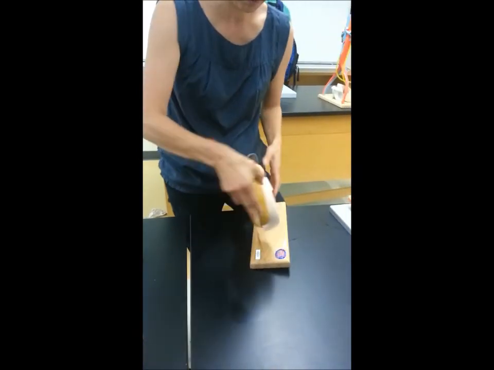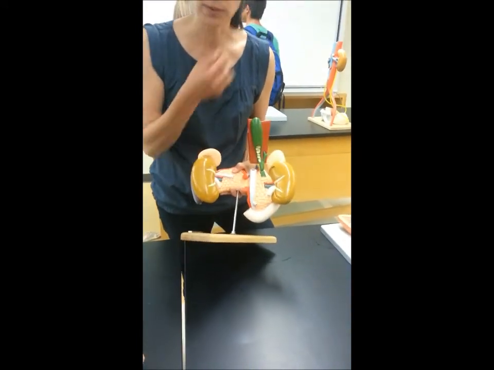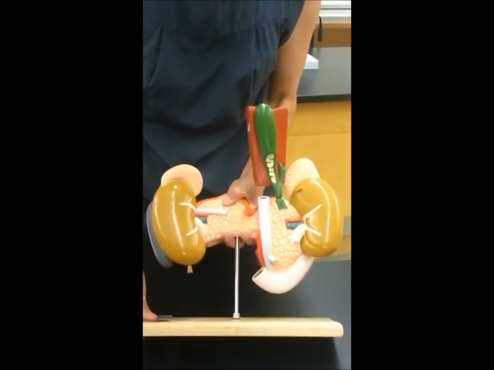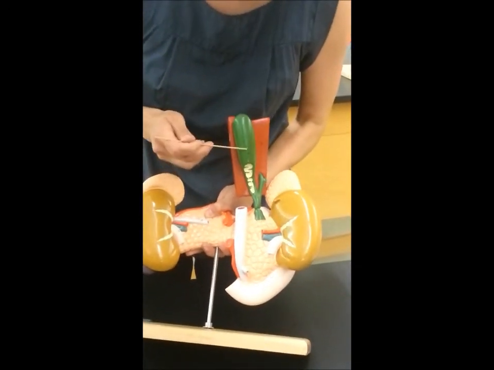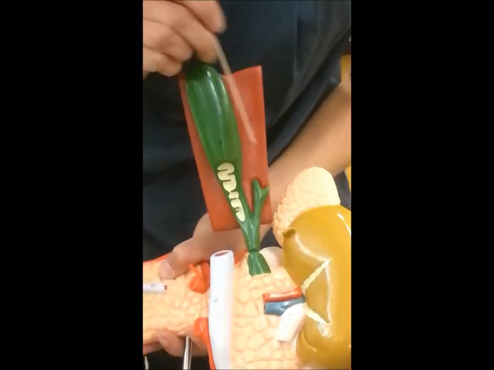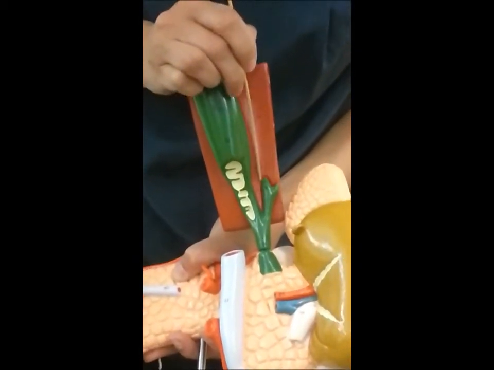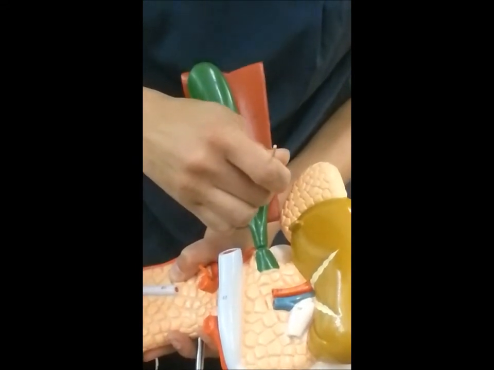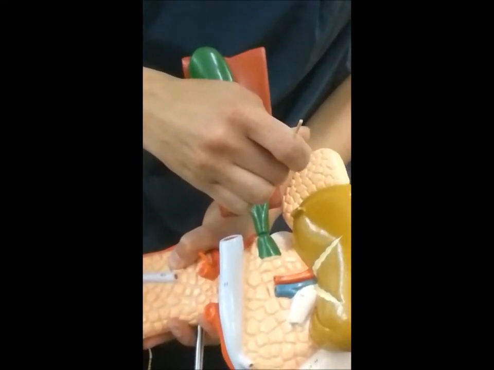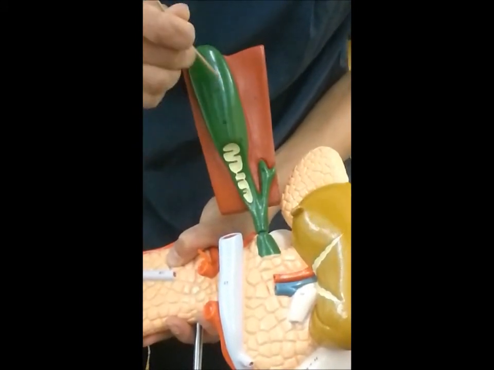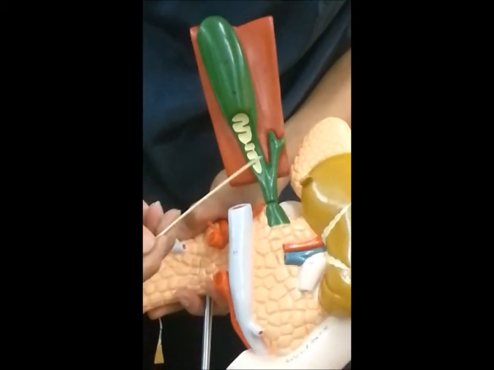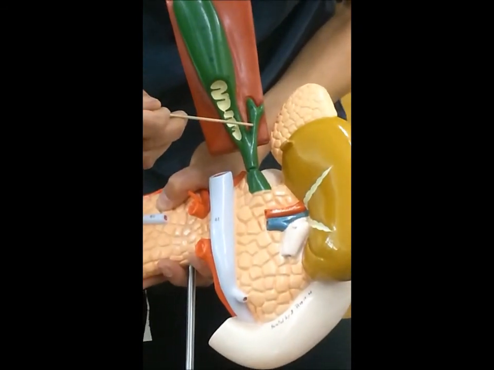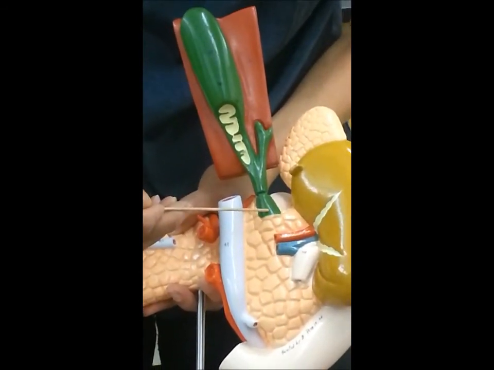As we come around the back, I can ask you the passageway of bile. Basically we have the gallbladder, which stores bile, and the liver that creates bile. From the liver, we have two little hepatic ducts, a right and left hepatic duct. They come together to make the common hepatic duct. And then from the gallbladder, we have a cystic duct. When the cystic duct and the common hepatic duct meet, this is called common bile. Common bile comes down, and that's what you see coming down here. Okay?